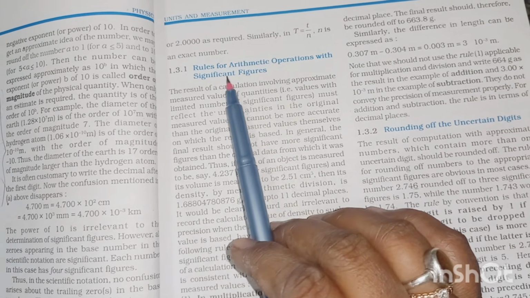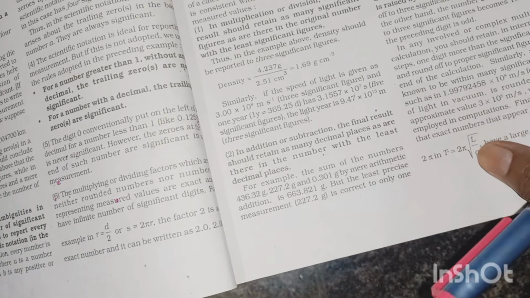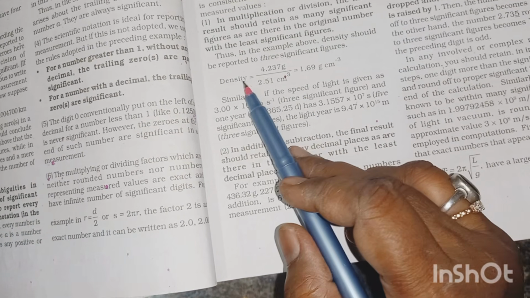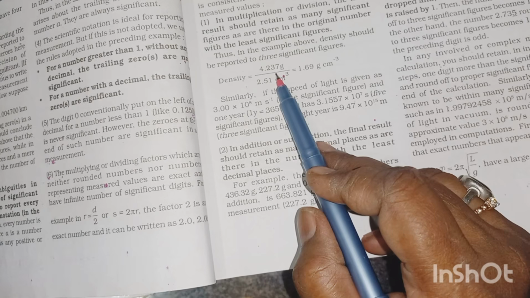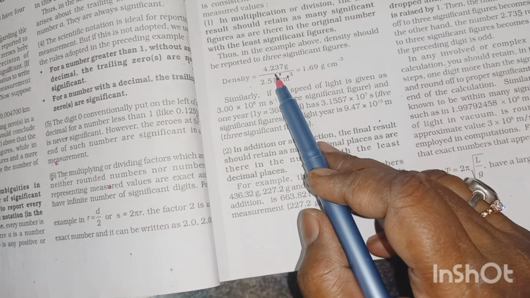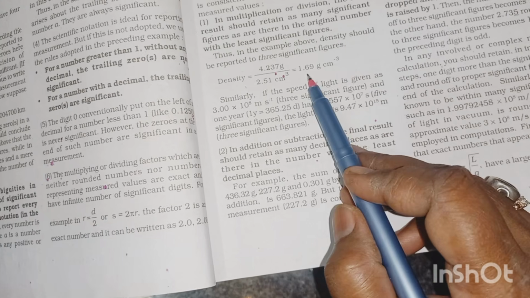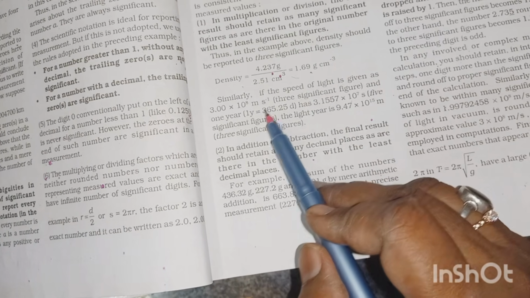Okay, so now the rules for arithmetic operations. For example, if we take density, how do we determine the density in such decimal figures: 4.237 divided by 2.51. The answer will be 1.69.